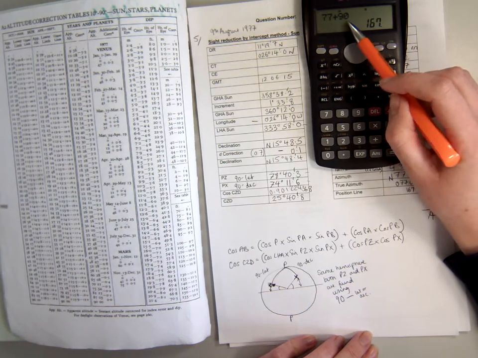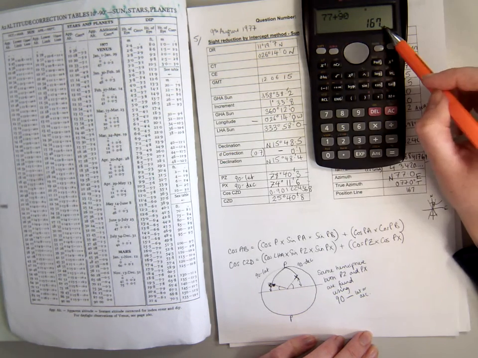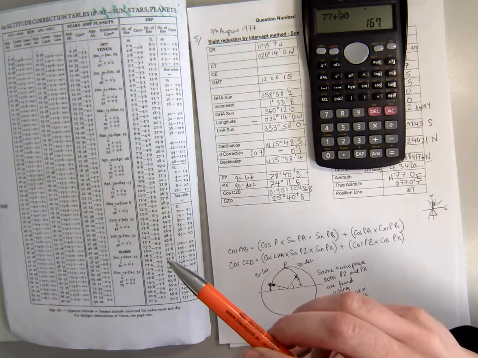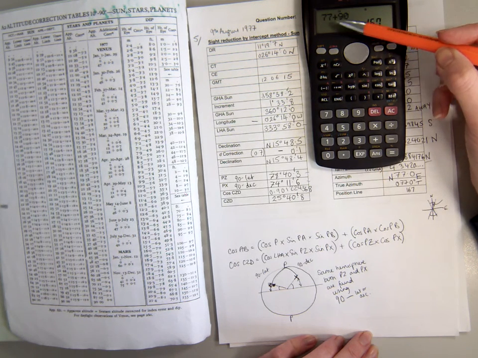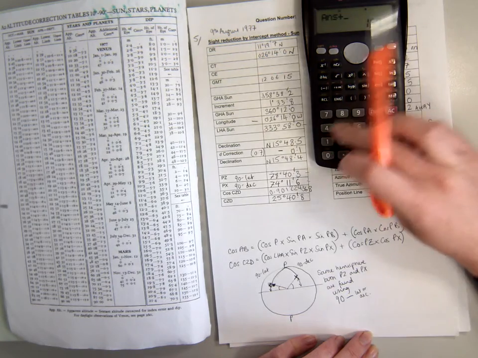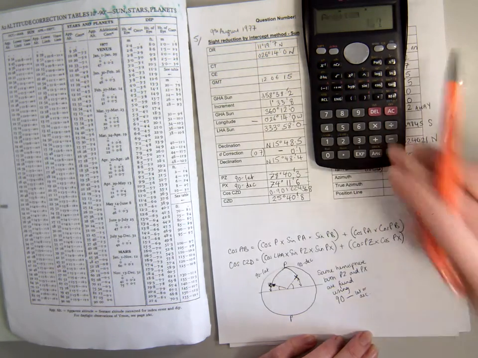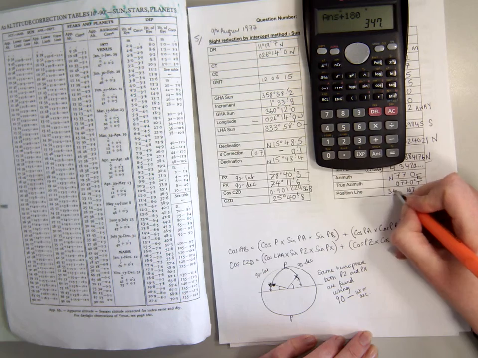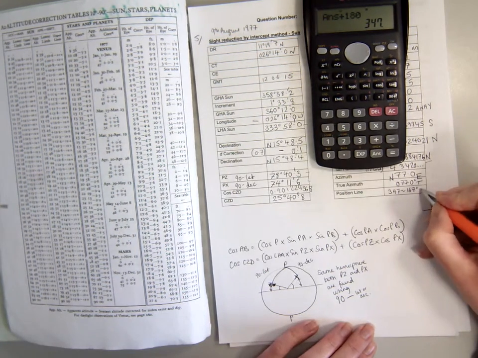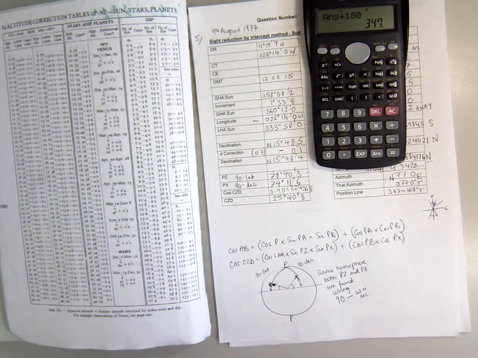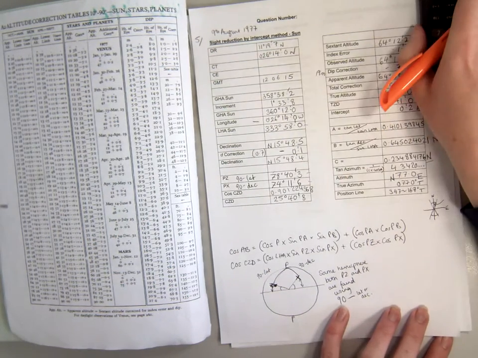One of them would be just add another 180 to 167 to get the reciprocal end of that bearing. The other would be to subtract 90 from 77 and then add 360 to make it up to a positive number. So I'm just going to go for the adding 180 approach to find the reciprocal of 167, which is 347, and that's my position line for the sun. And of course you could then go on and use that in a plot.